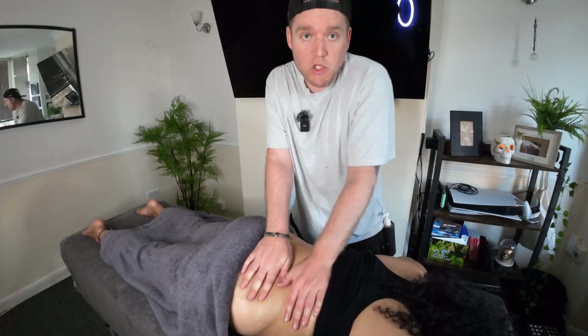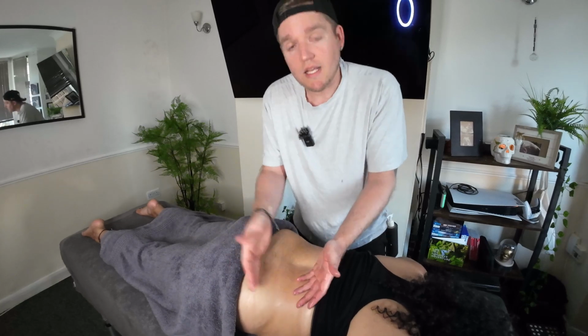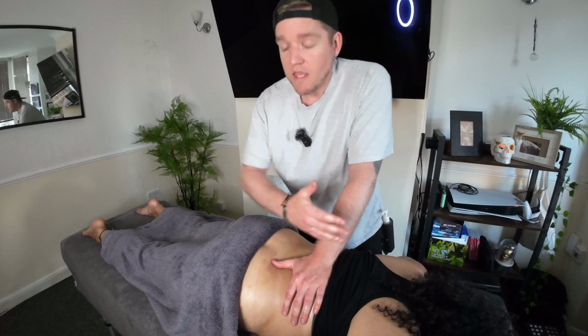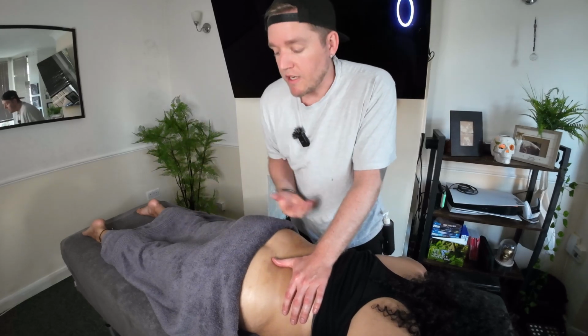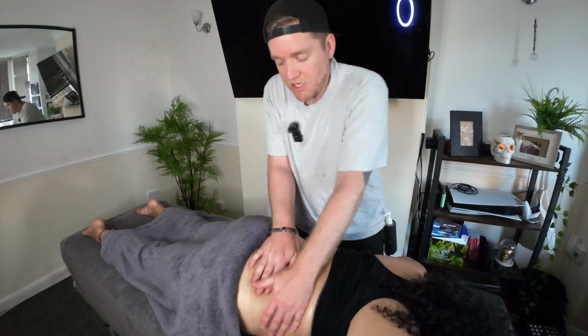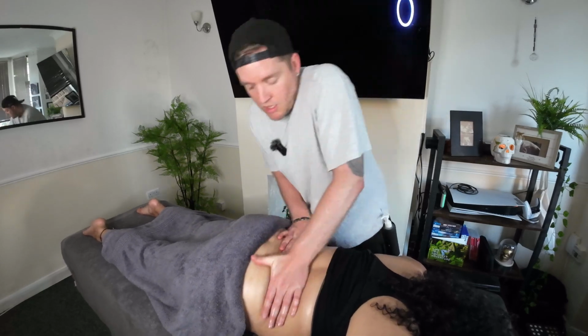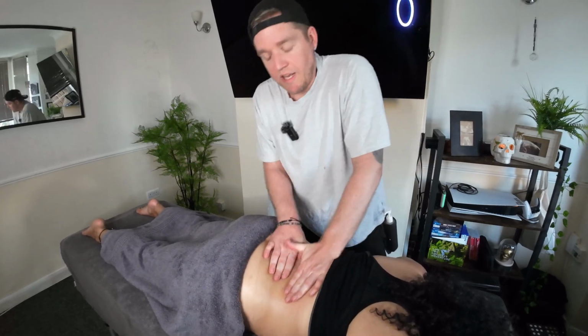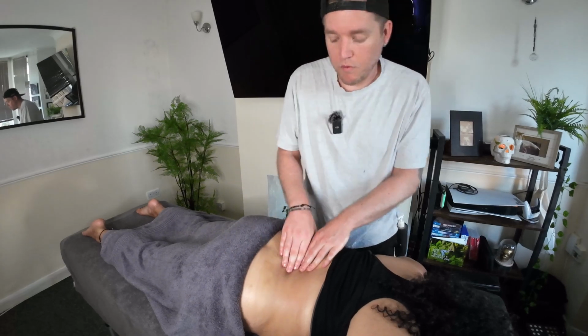Like, yes, there could be situations. Let's say, hypothetically, it is the piriformis. Yes, we could potentially get rid of that problem by releasing the muscle. But then there's always going to be a root cause somewhere. So unless you can find that root cause, you're not necessarily going to cure, shall we say, the problem. It's always just going to be relief. So I like to start with the lower back.